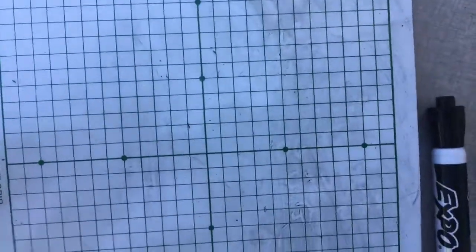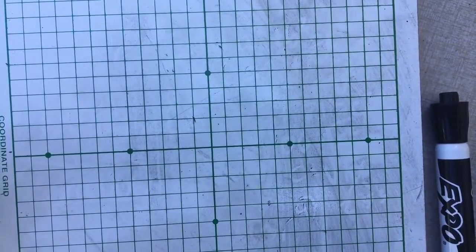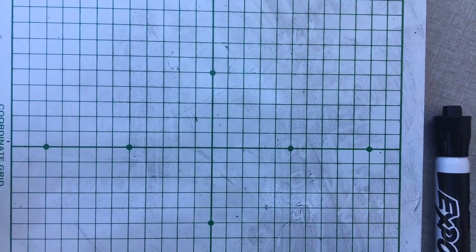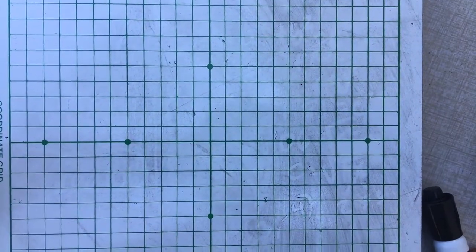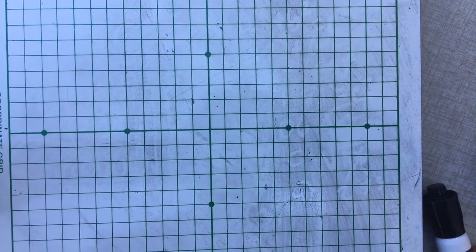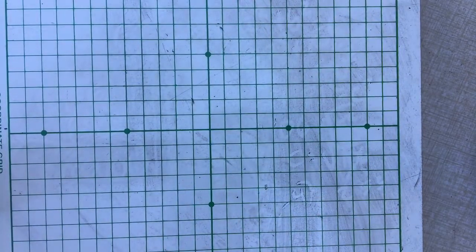Okay, so now we're going to get started. Alright, so here's the graph. Now again, we're not using the graph for the sake of the work. We're going to be using the graph to demonstrate kind of what's happening with the problem overall.